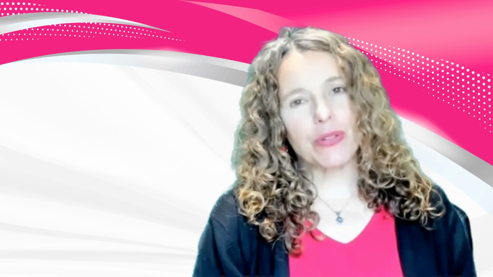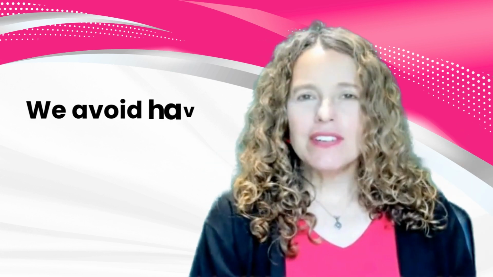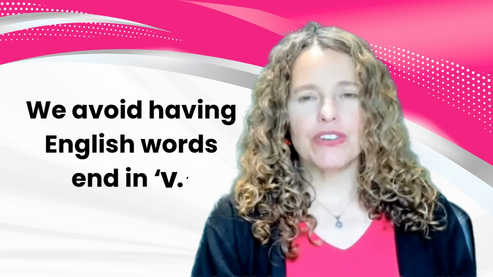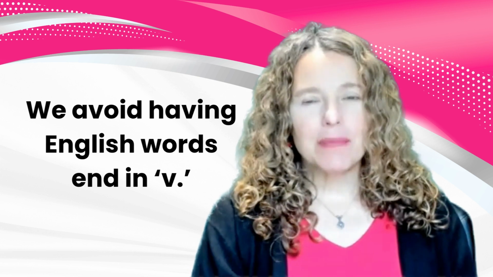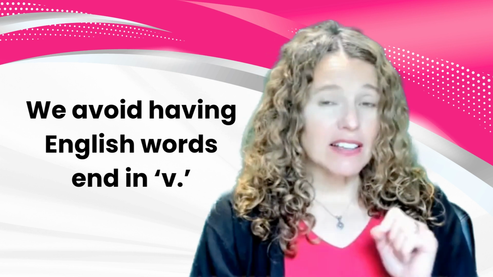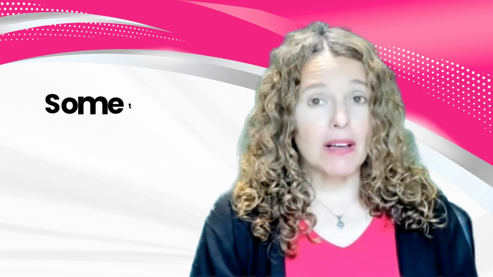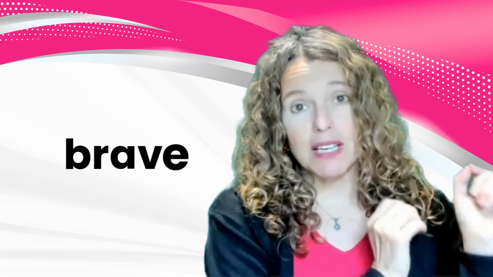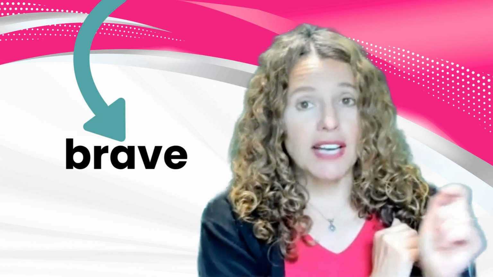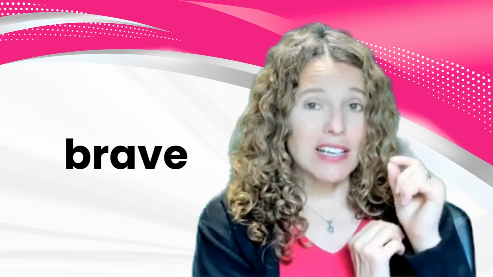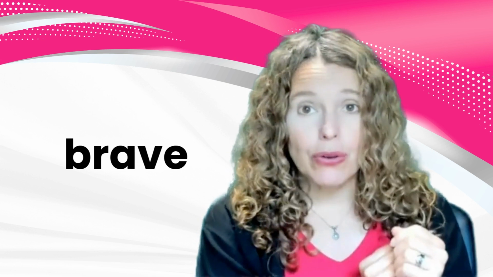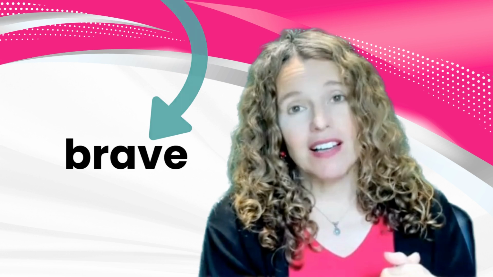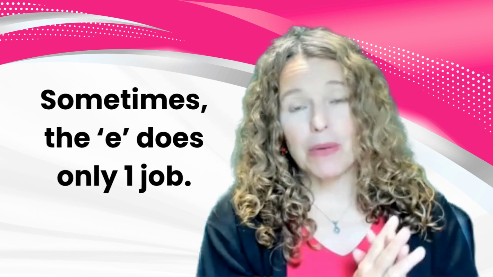When we're teaching this syllable type, the next big concept that comes up is one of those great rules of English. And this is the idea that we do not want English words to end in V. This means that sometimes that silent E on the end is doing the job of making the preceding vowel say its long sound. Think of the word brave, B-R-A-V-E. You can hear the long A sound in brave. And in addition, in this word, the E is also stopping the word from ending in V. Sometimes it's just simply there to stop the word from ending in V. Think of the word give, G-I-V-E.